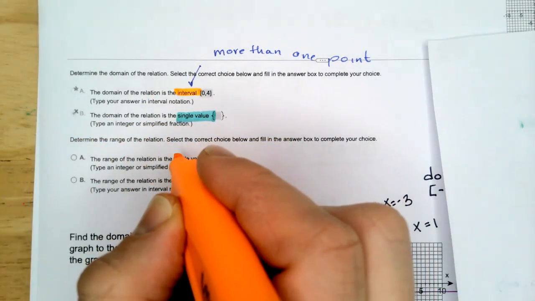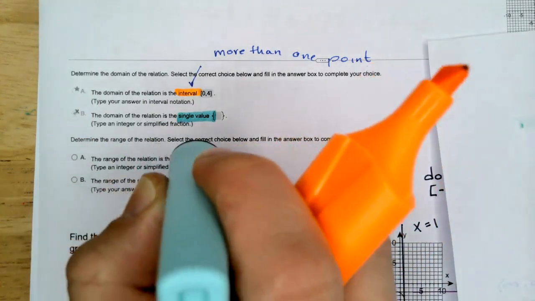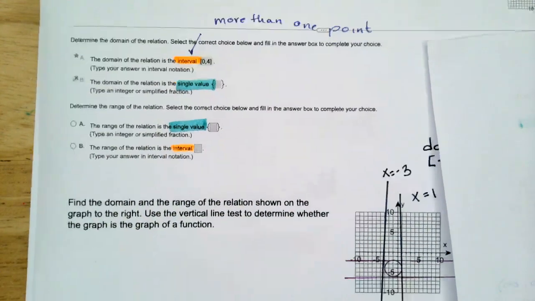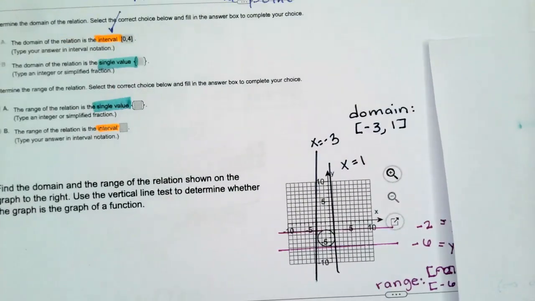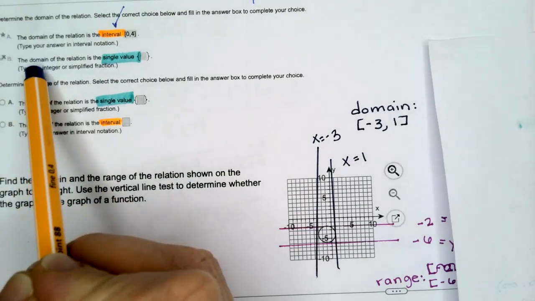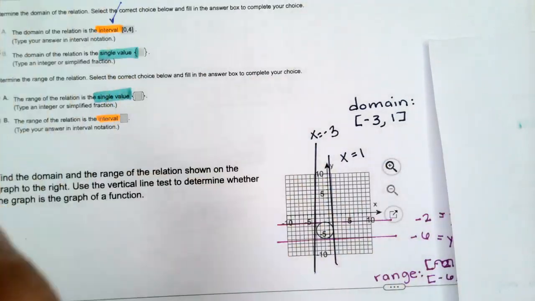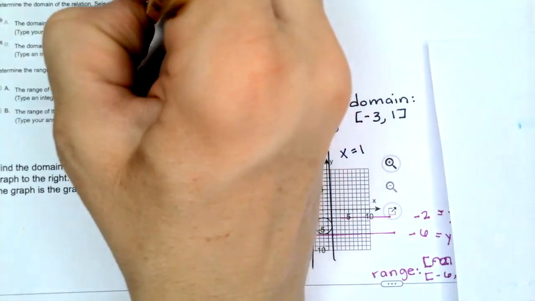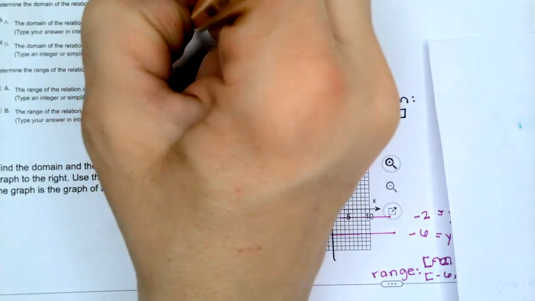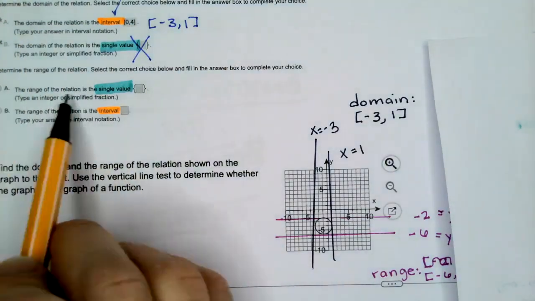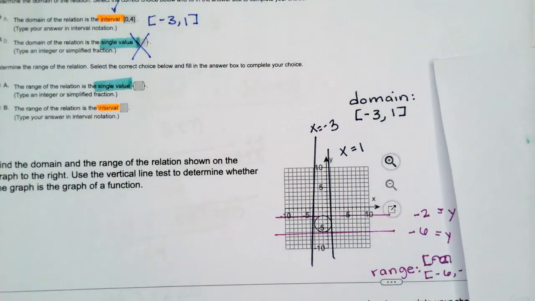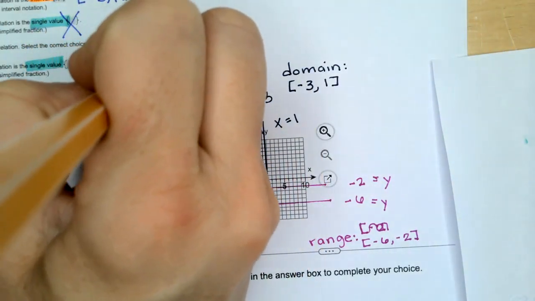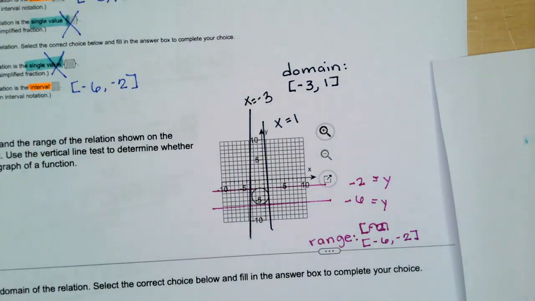Same. The range of the relation is the single value, or the range of the relation is the interval. Because these are not just one dot, you're going to choose the interval. So the domain of the relation is the interval -3, 1. Don't put it there. And then the range of the relation is the interval -6, -2. Don't write it there because a single value just means 1 point.